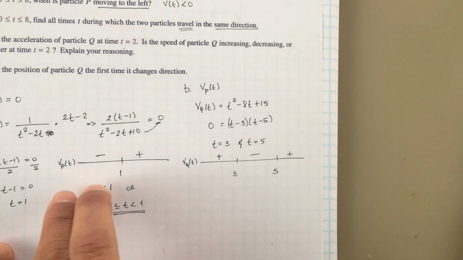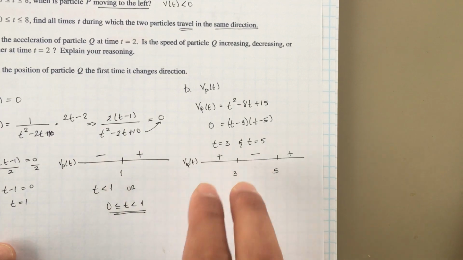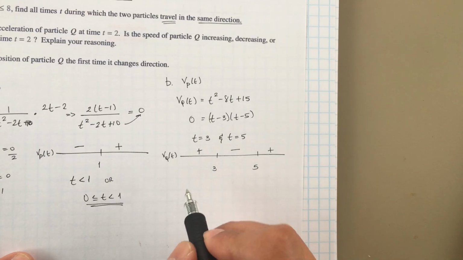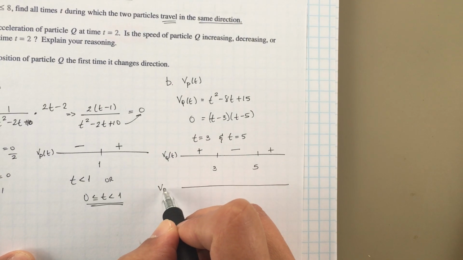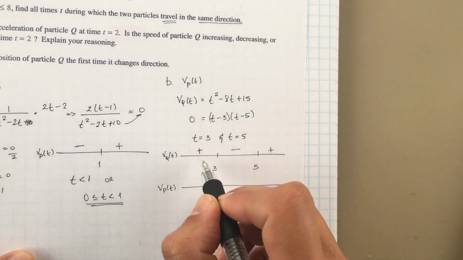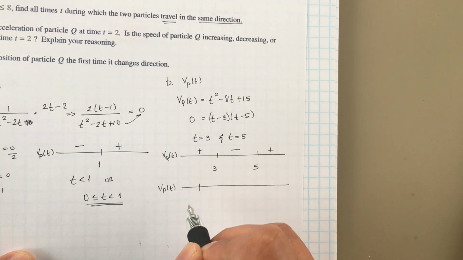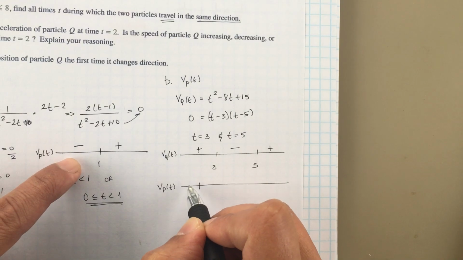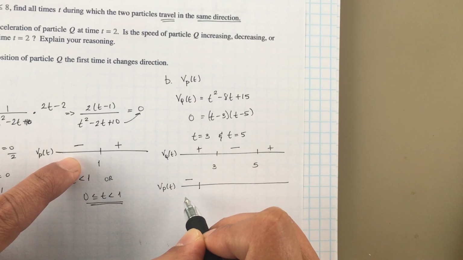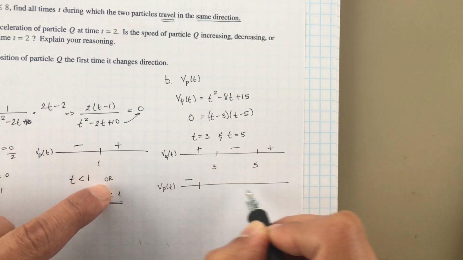So when are these two going in the same direction? If that confuses you, let's do our other number line here. For v of p, where is 1? 1 would be over here. Over here it's negative, and after 1 it's positive.